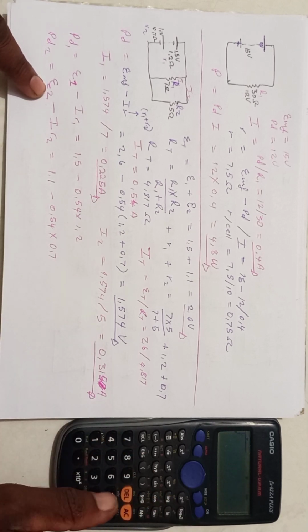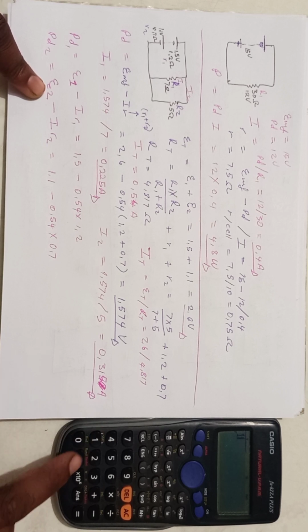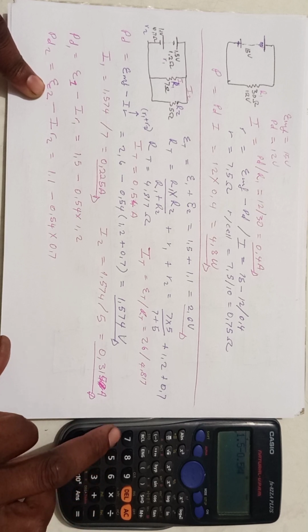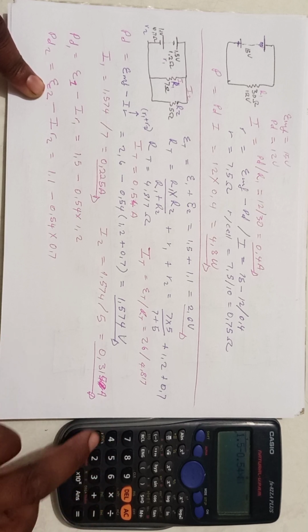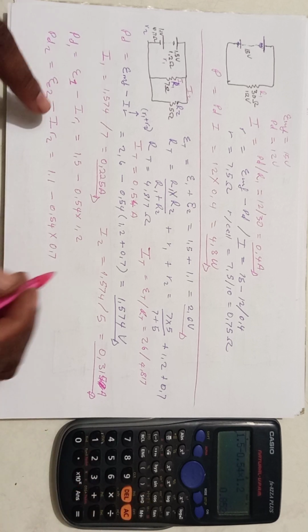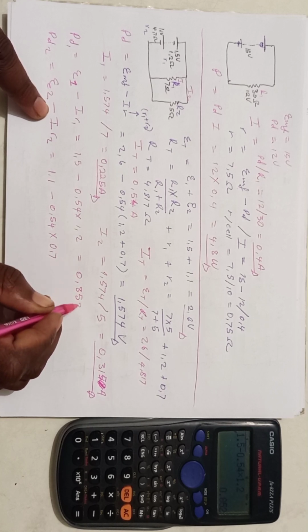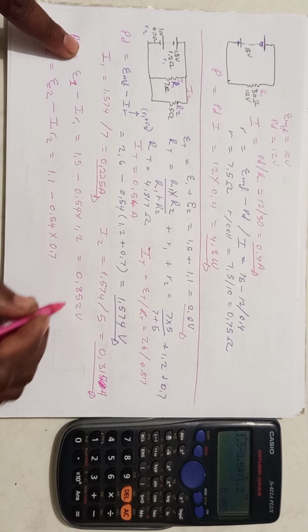Let's now punch this in a calculator. It becomes 1,5 minus 0,54 times 1,2, and this is 0,852 volts.